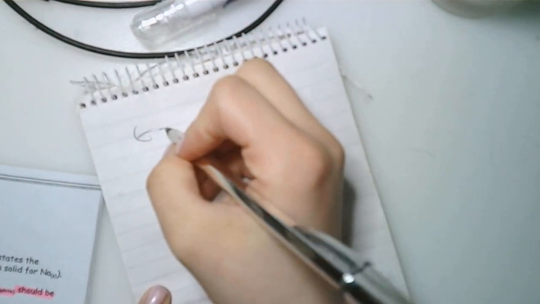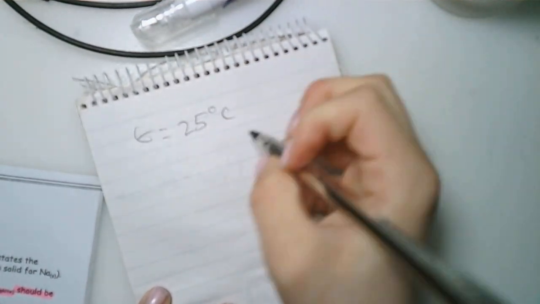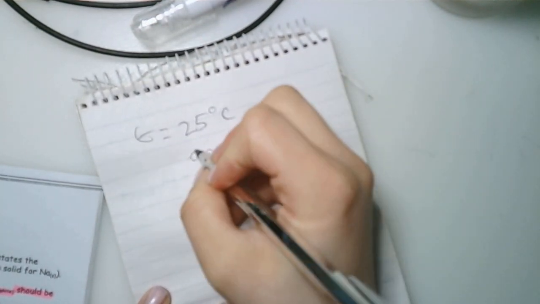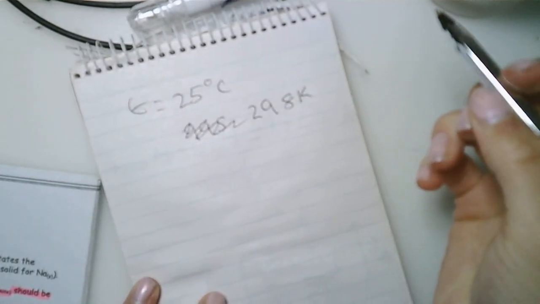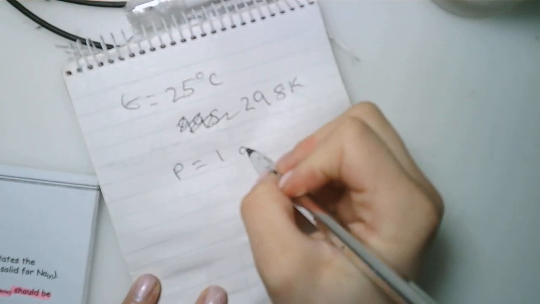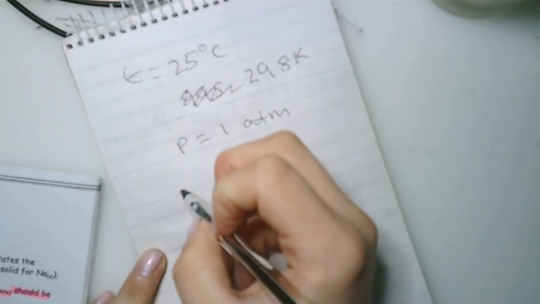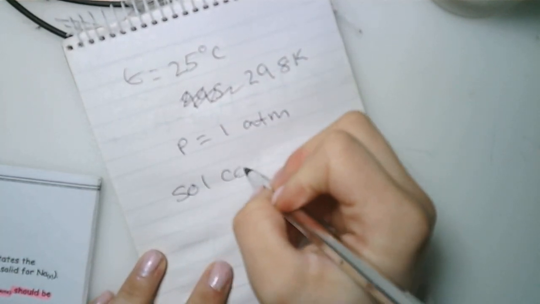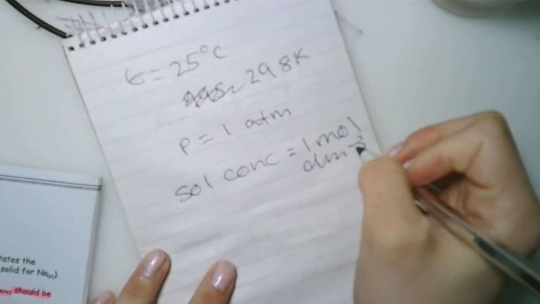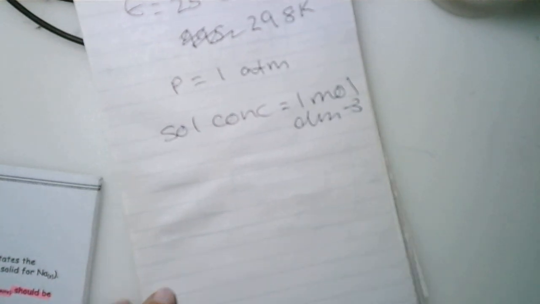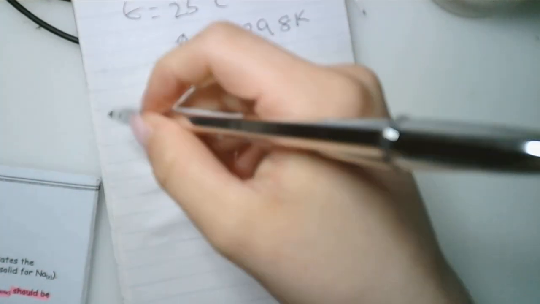Standard enthalpy change is measured when fixed conditions are used. The temperature has to be 25 degrees Celsius, which is 298 Kelvin. The pressure is 1 atmosphere. The solutions have to have a concentration of 1 mole per decimeter cubed, and the substances have to be in their standard state in these conditions.